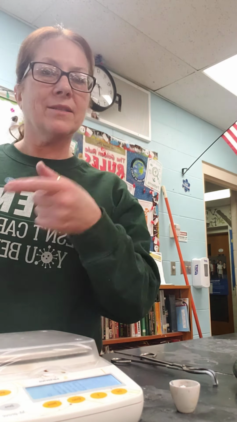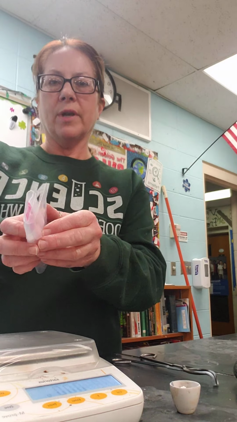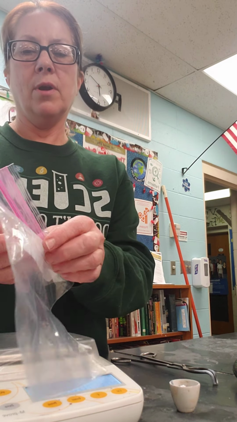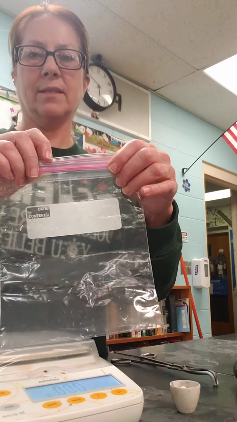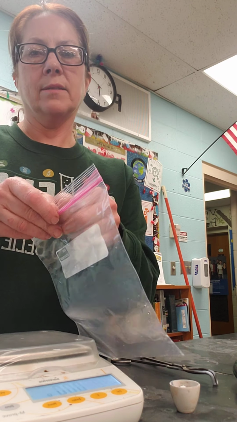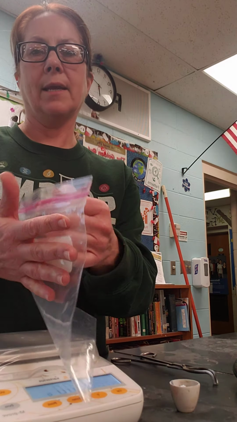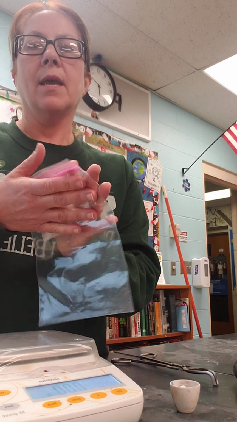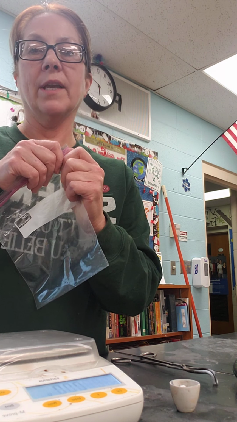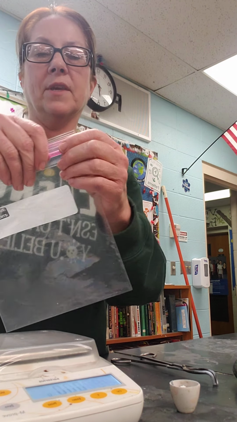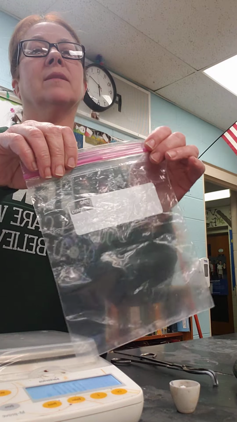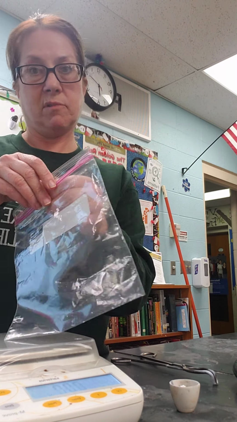Now, water has a density of 1 gram per mil, so that's 20 grams. And what I'm going to do is add all of those three things to this plastic bag and seal it, and hopefully this then will be my closed system if I get it in there quick enough.